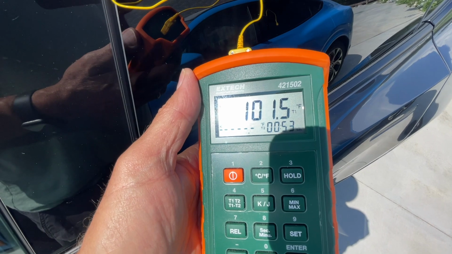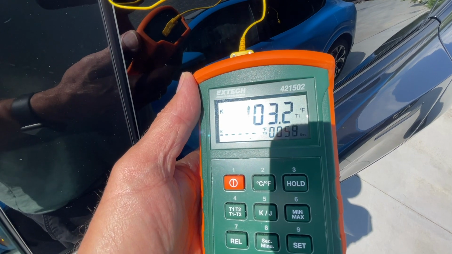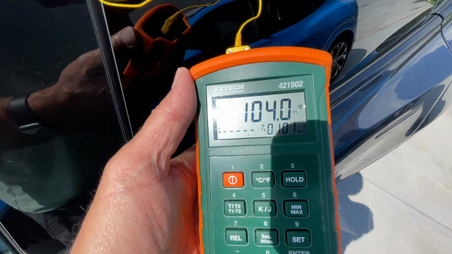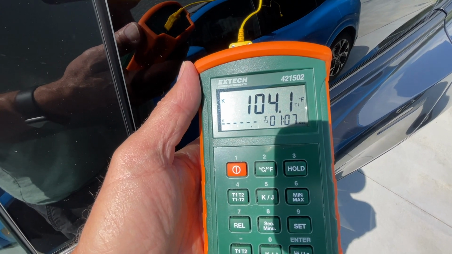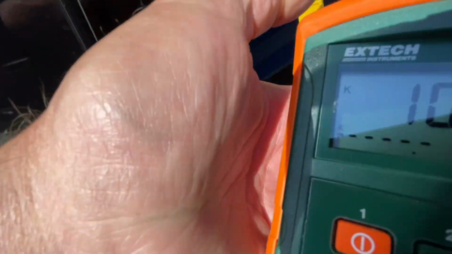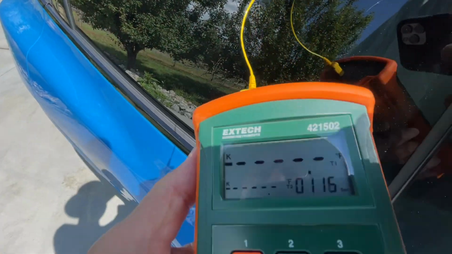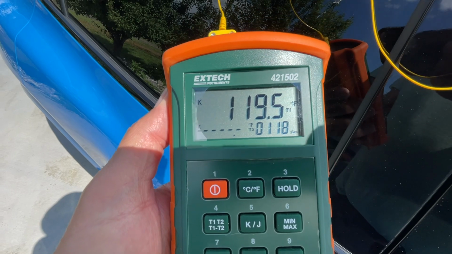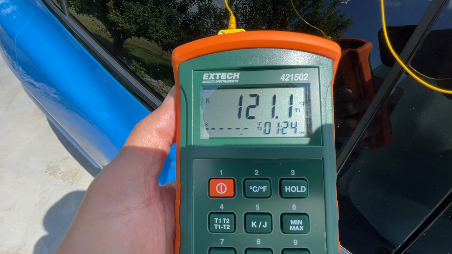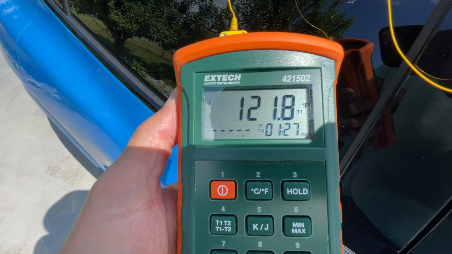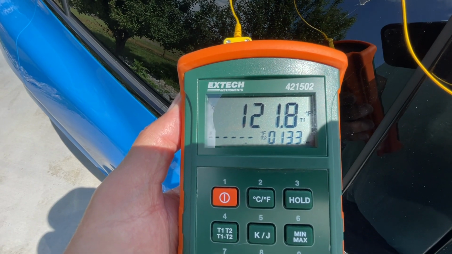Okay. Looks like about 104.1 in the Model Y, and in the Mach E, looks like it's 121.8.